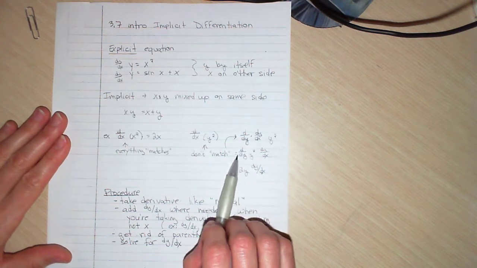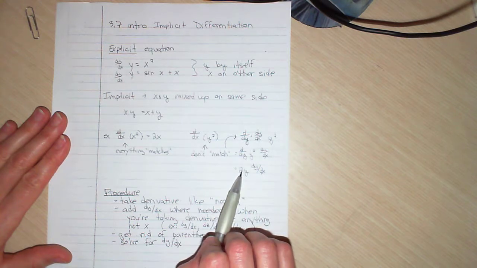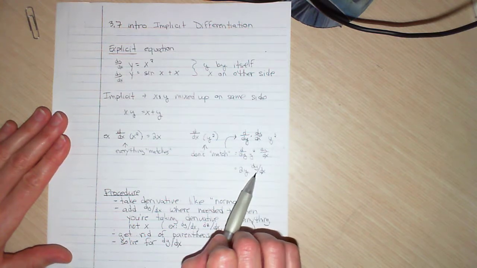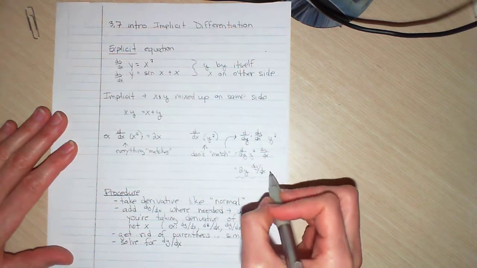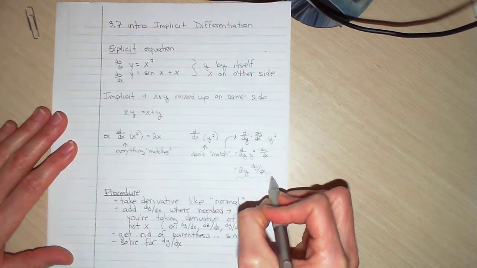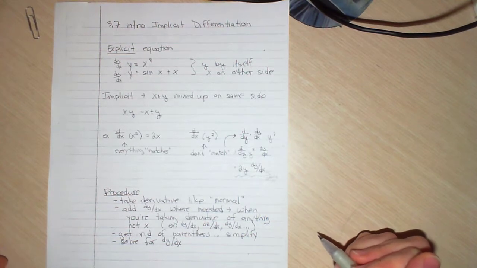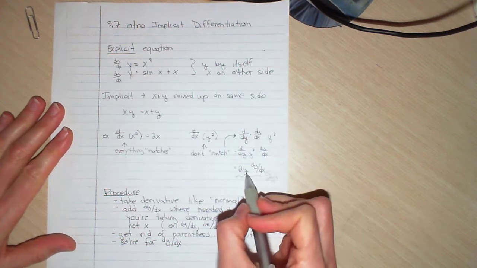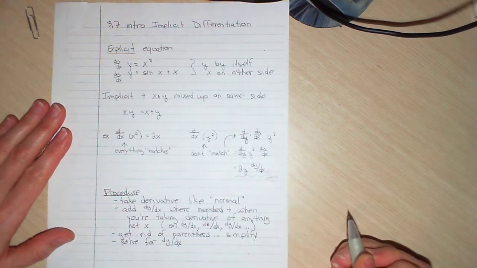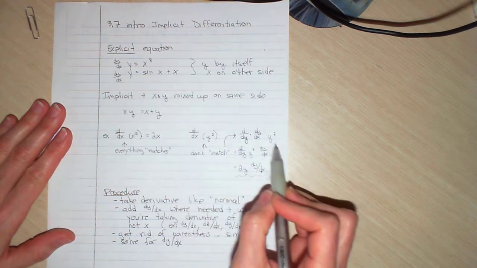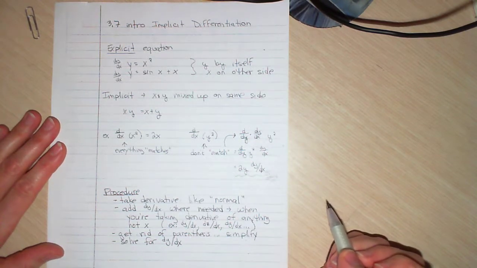So now I'm going to take the derivative just like we always do. If I'm taking the derivative of this with respect to y, I would just get 2y and then times dy dx. So notice I took the derivative like normal, but I added this dy dx. And that's how you do implicit. Whenever you're taking the derivative of something other than x, you're going to stick on a dy dx. This is really what you're doing. You're not going to think about this long process. You're just going to add a dy dx.